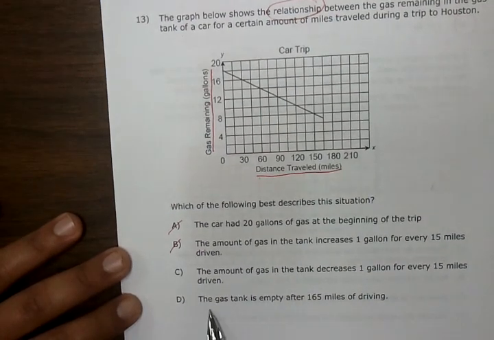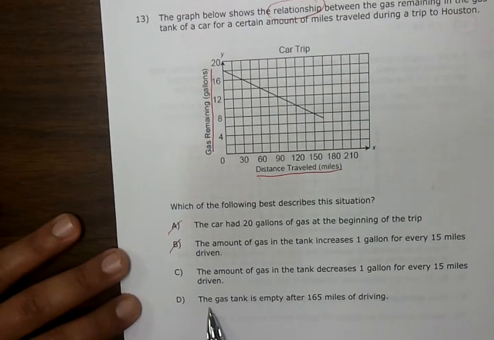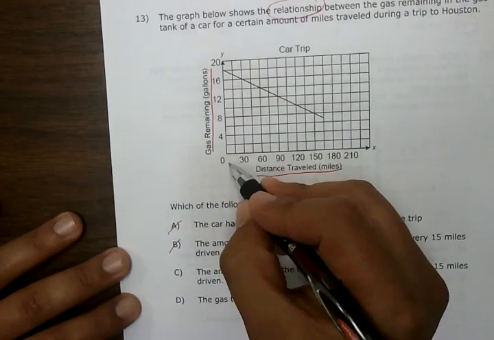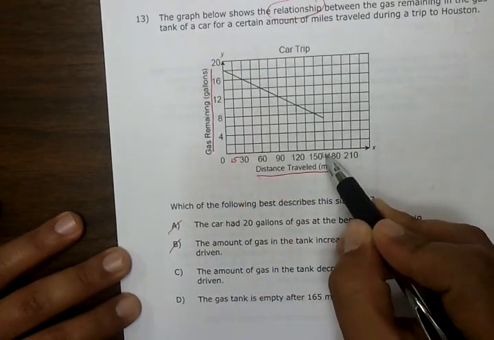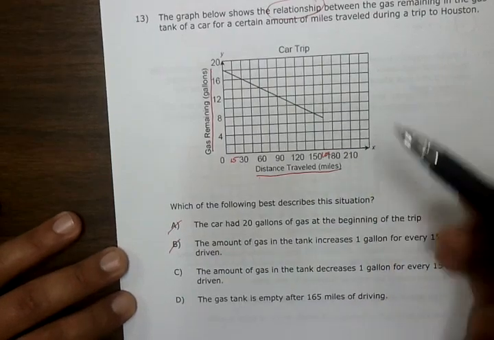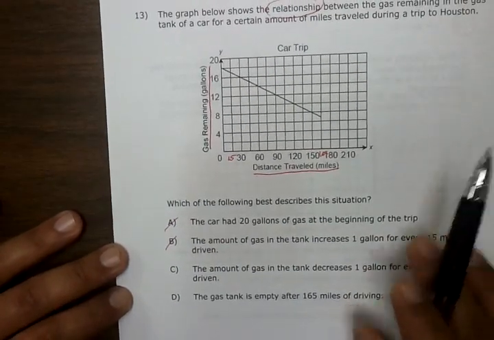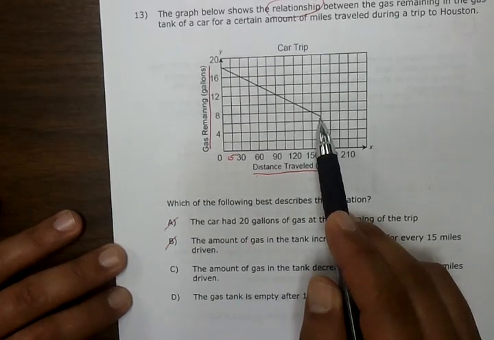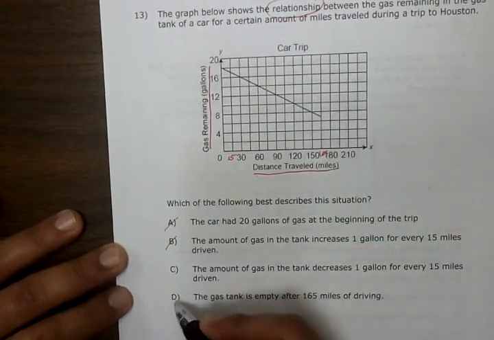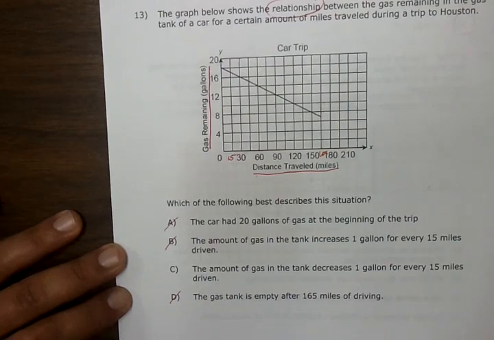Now I want to go to this next question, because this is a common mistake chosen as an answer. The gas tank is empty after 165 miles of driving. A lot of people say that that's true, because remember, each of these represent 15 miles. Notice how this is 165 and how there's nothing traveled anymore after this. It gives you the impression that that might be a true statement, but it's not. This person has roughly a little bit less than 8 gallons, probably 7 gallons left in his tank when he stops at 165 miles. So this is not true. He doesn't run out of gas.